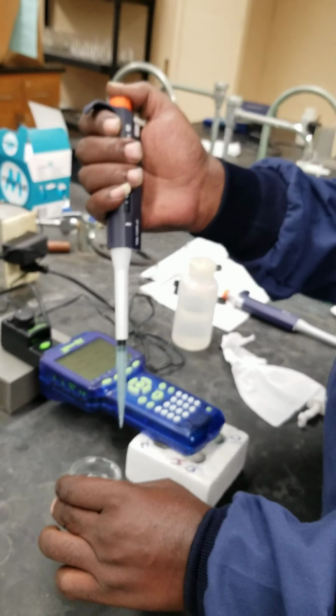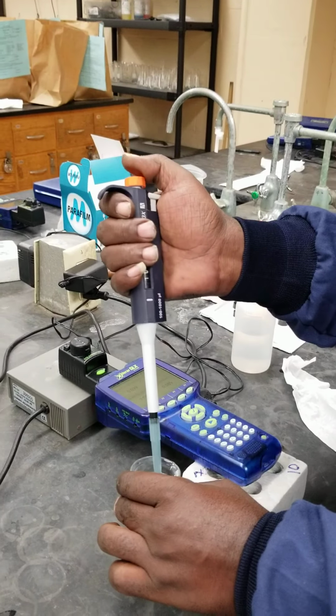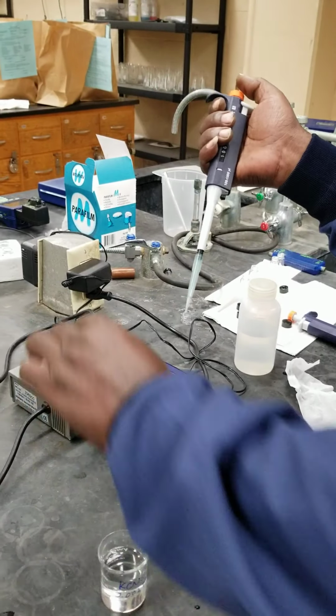And I'm just going to do one more here because it turns out my cuvette is getting full. Just one more.